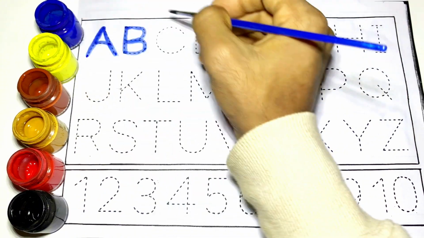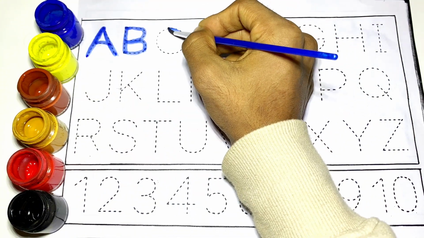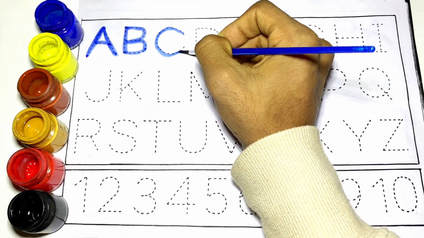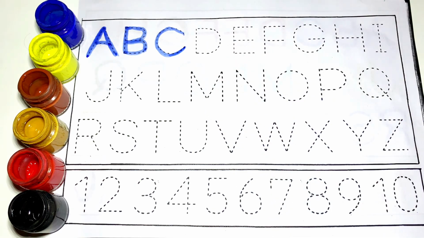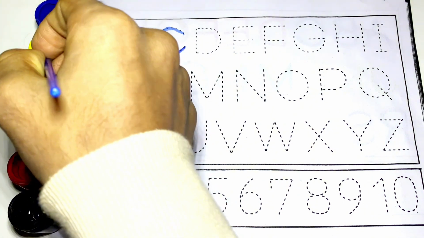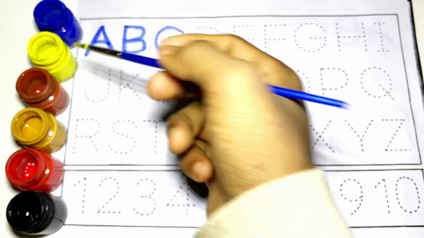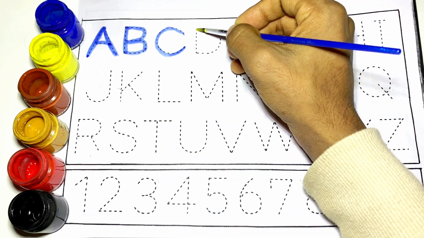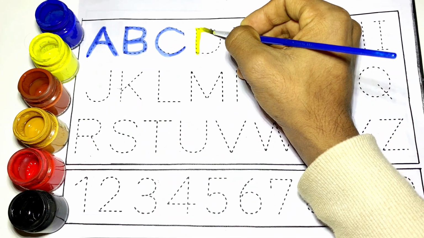Kids, now draw C. C for cat, C for car. Kids, now draw D. D for dog, D for doll. And use yellow color. The alphabets of D.